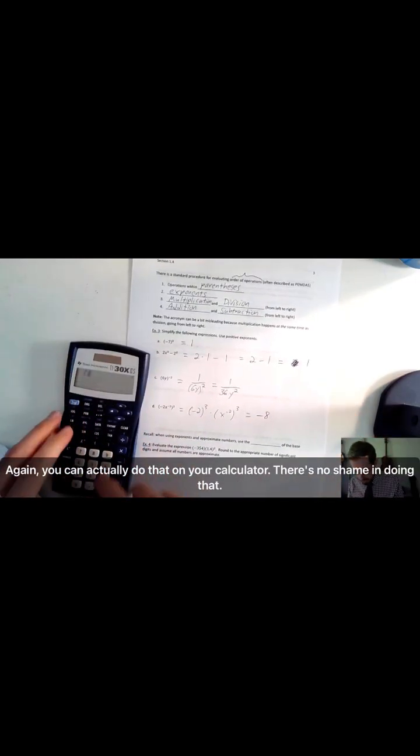Again, you can actually do that on your calculator. There's no shame in doing that. Better to have an accurate, correct answer here. So we got -8 from that. And then here we got x to the -2 being cubed. Well, you know what? Why don't I take one step to rewrite this thing?